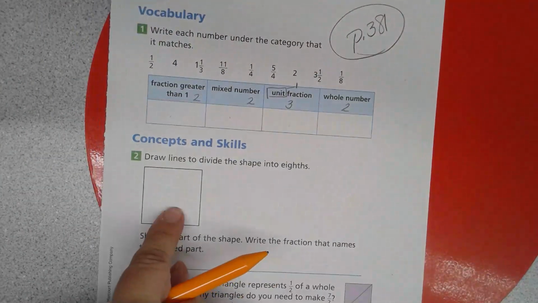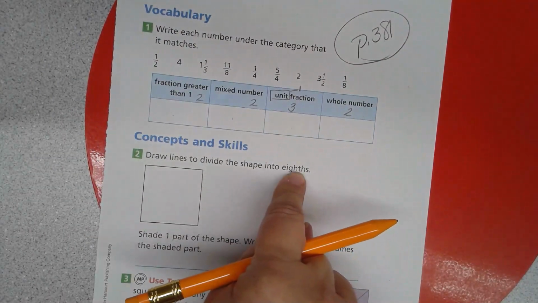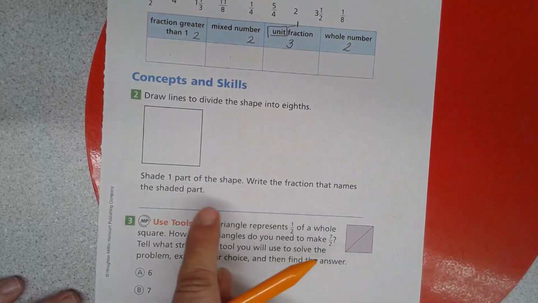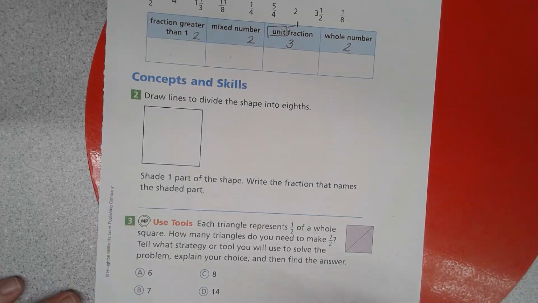Then you're drawing a line to divide the shape into 8s. There's more than one way to do that. Then it says shade 1 and write the fraction that names that shaded part.